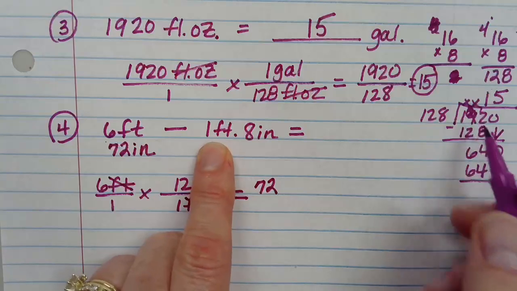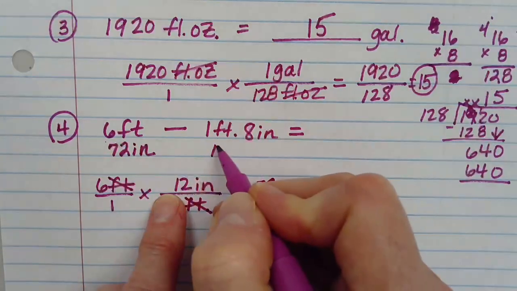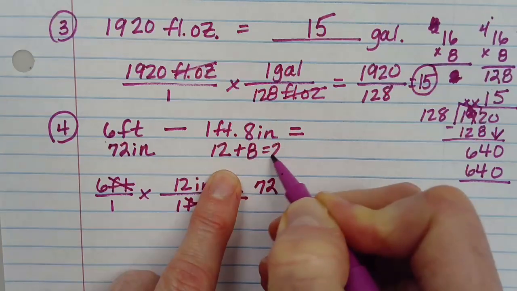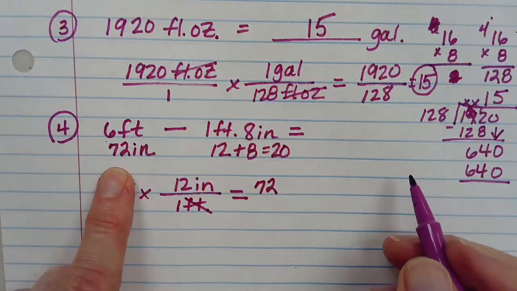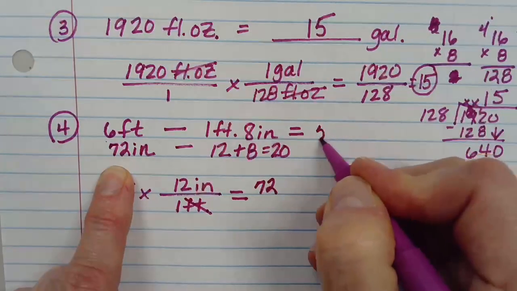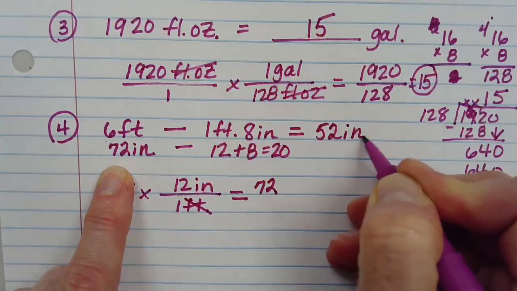Now, I know that 1 foot is 12 inches, and I have this 8, so I'm going to add them together. So that is 20 inches. So if I have 72 and I subtract 20, that's going to give me 52 inches.